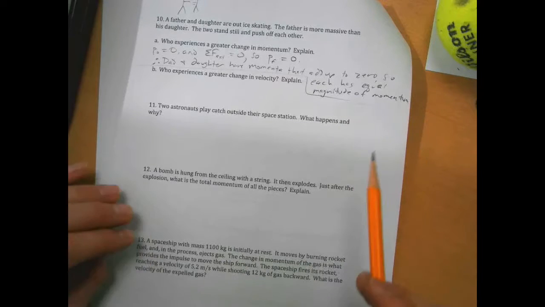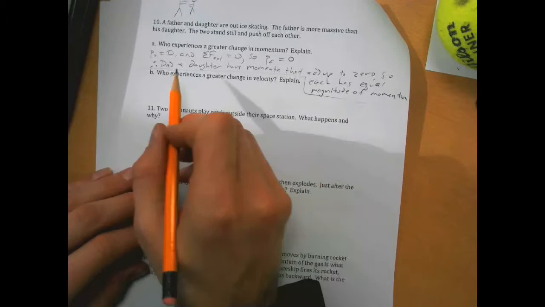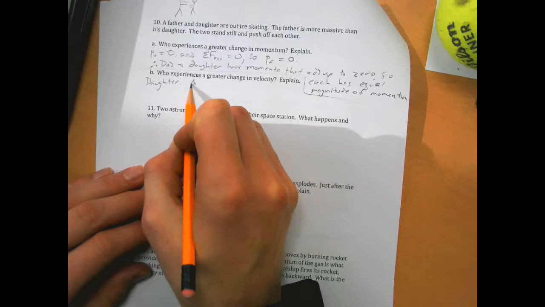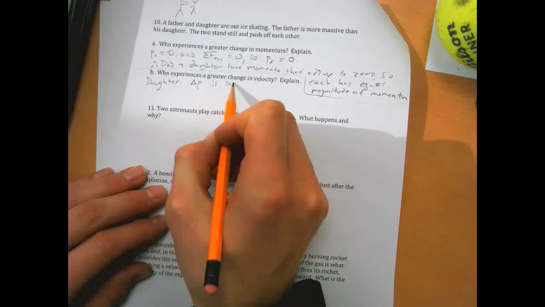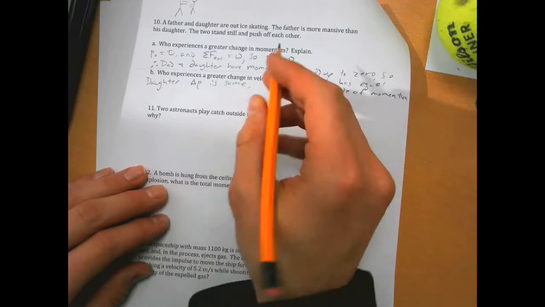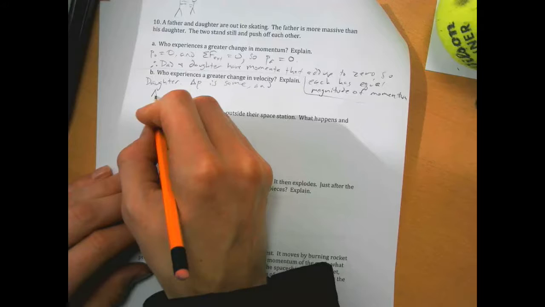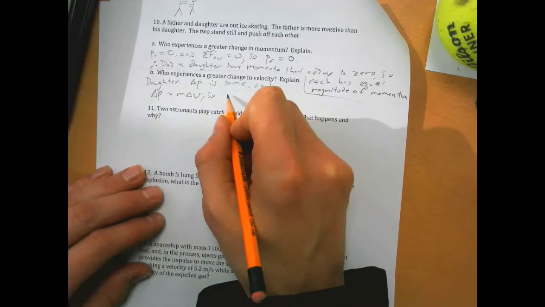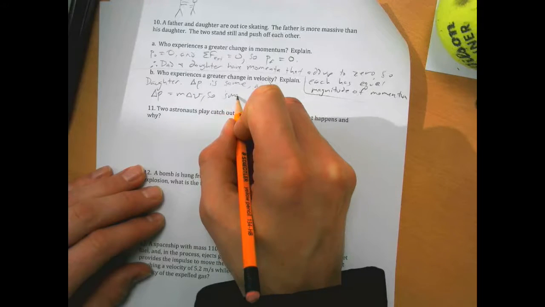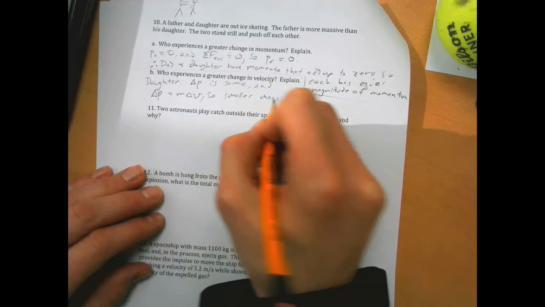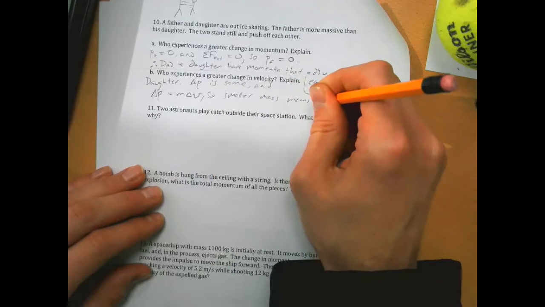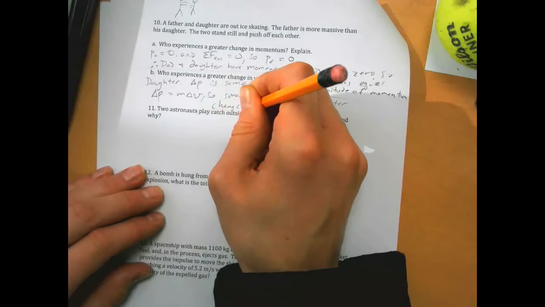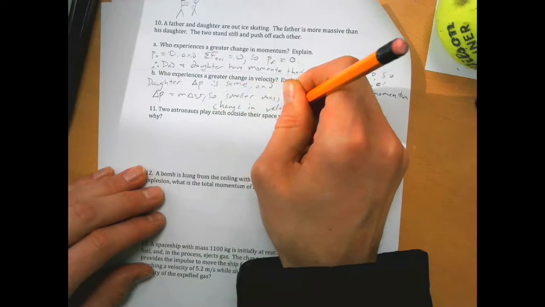Who experiences a greater change in velocity? Well, the daughter. Change in momentum is the same, and change in momentum equals mass times change in velocity. So smaller mass means greater change in velocity.